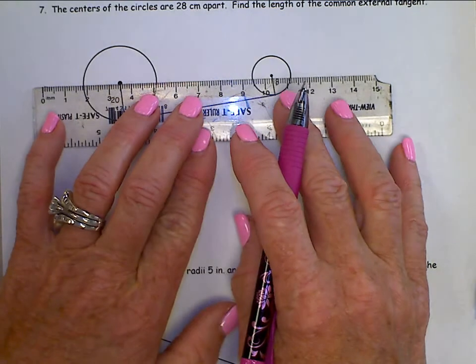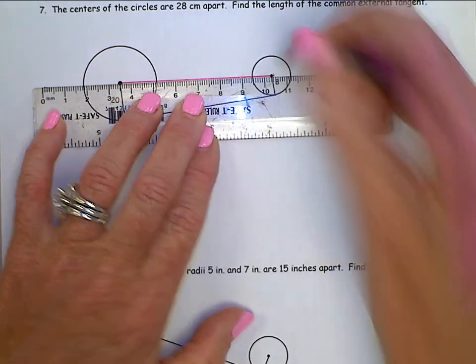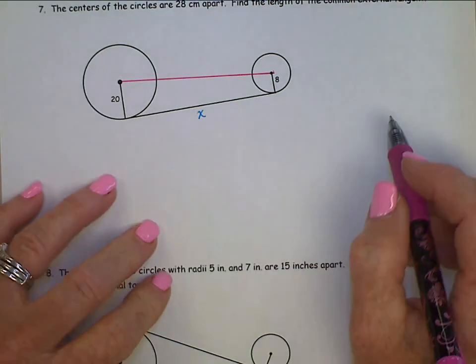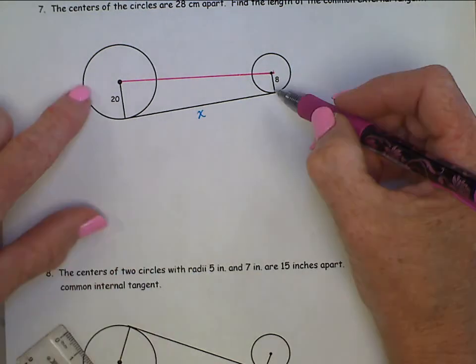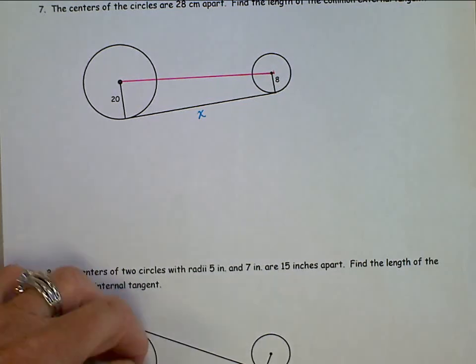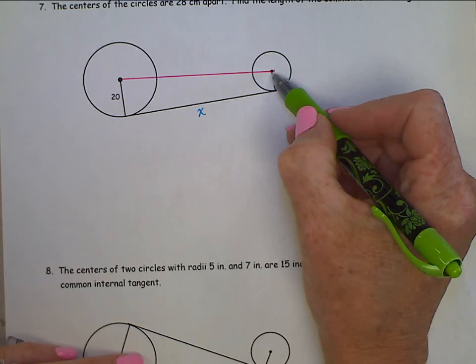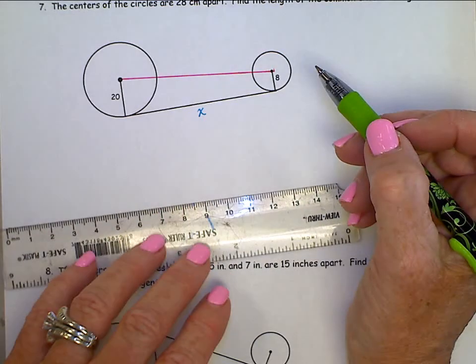Take your ruler, connect those centers, then draw radii to the points of tangency on the same tangent. Done. Those radii are drawn. Perfect. And next step, through the center of the smaller circle, we want to draw a line or a segment that is parallel to this common tangent.